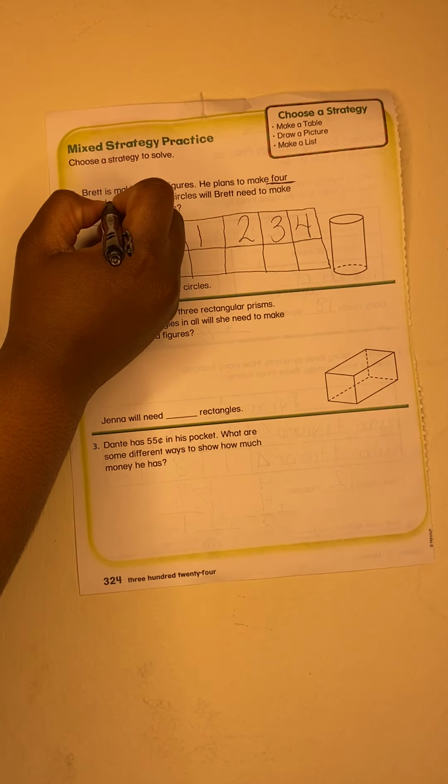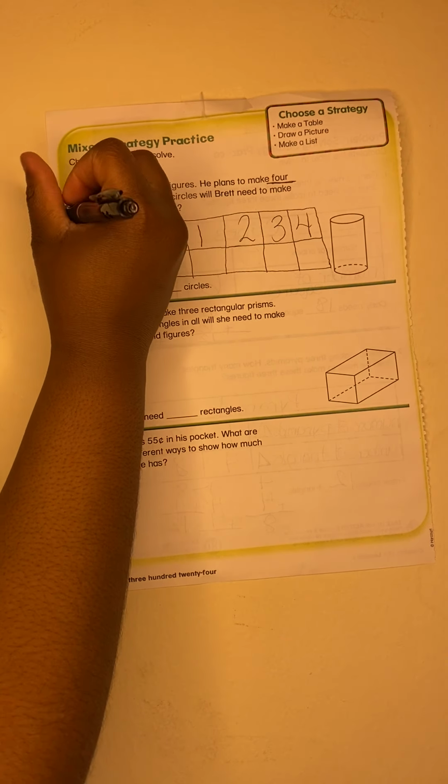So in order to head that line, we will say the number of what? Sorry, I didn't mean to cross it out. The number of cylinders.